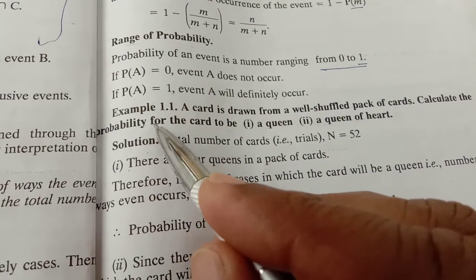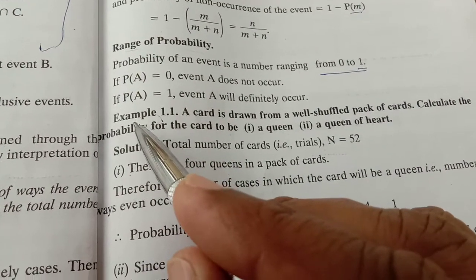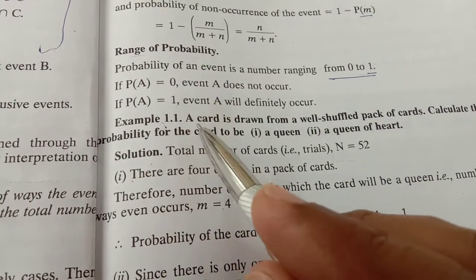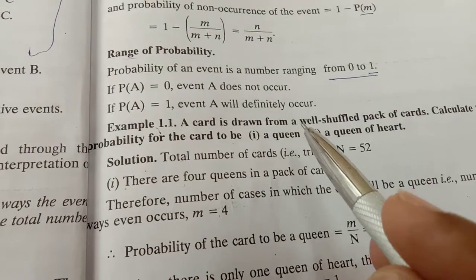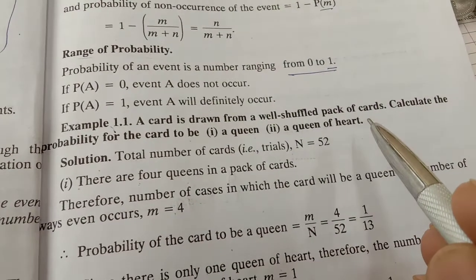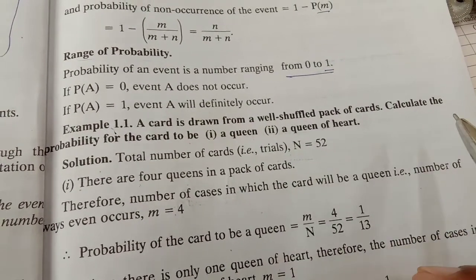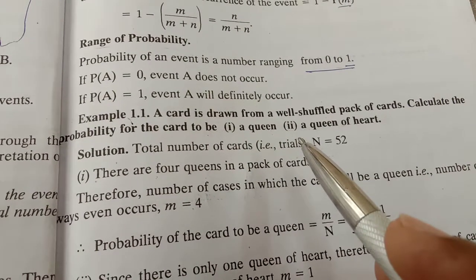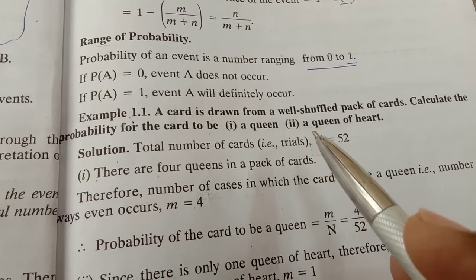Good morning, students. Next example regarding probabilities. A card is drawn from a well-shuffled pack of cards. Calculate the probability for the card to be a queen, and second, a queen of heart.